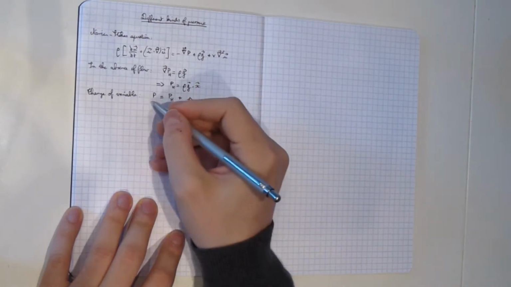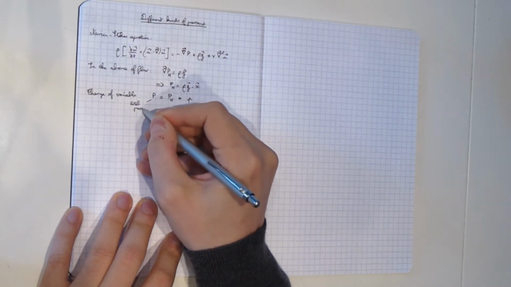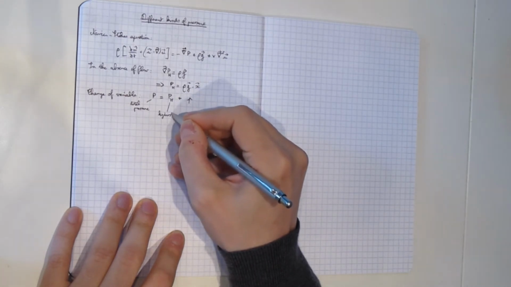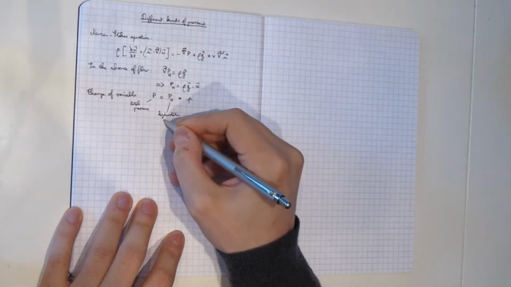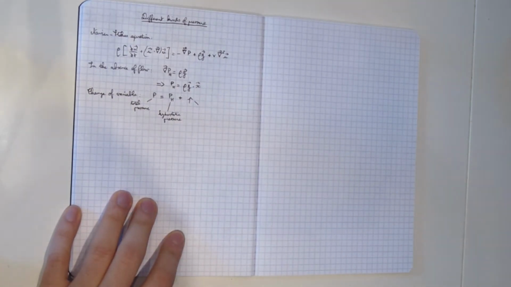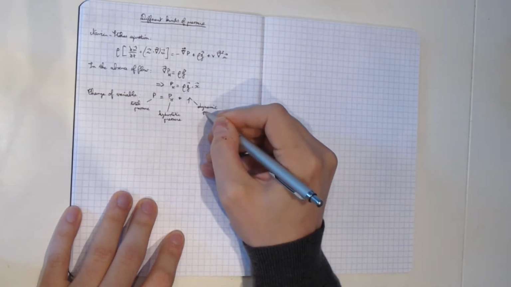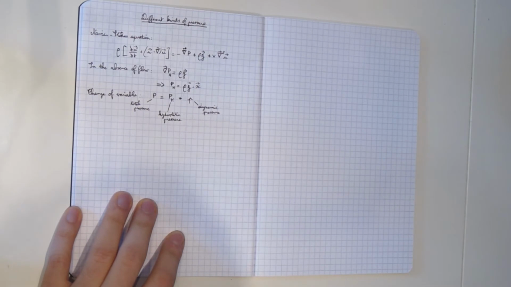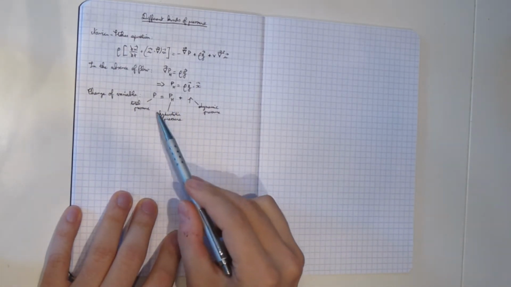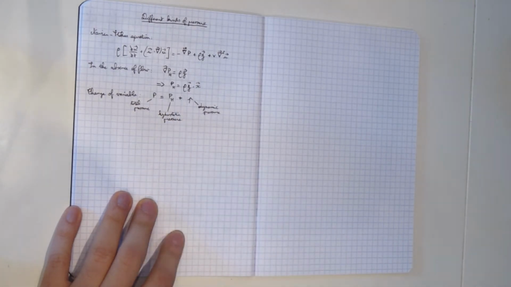Okay, so the idea is that this is the total pressure. This is the hydrostatic pressure. And this one here is going to be called the dynamic pressure. Dynamic because it is due to forces acting on the fluid and is not due to any static effects which are included in pH. Okay?